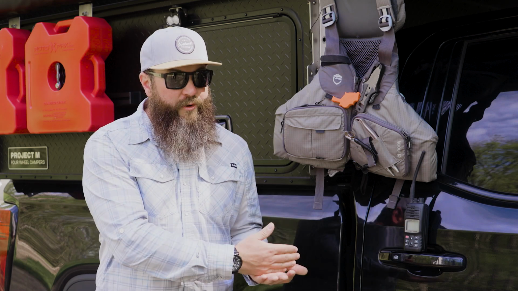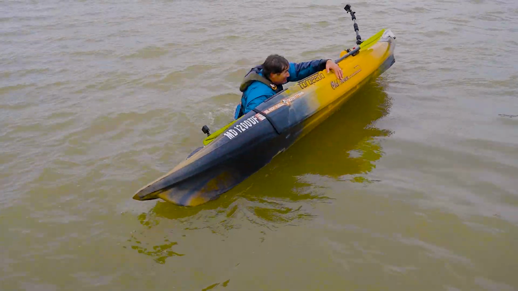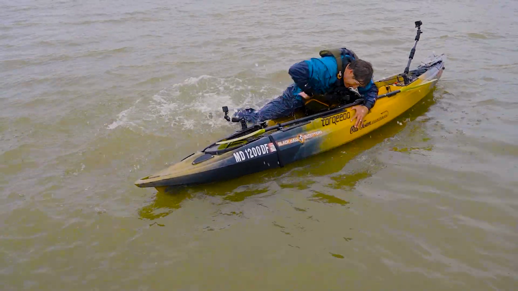So I'm going to go through a couple of things that I like to keep on my life jacket, on my person, in case something happens, because I always plan to get wet. You never know what's going to happen. You obviously don't want to flip your kayak, but it could happen and you need to be prepared for that moment. So to start with, having a properly fitted life jacket is super key to helping you get back to your boat quickly and get back in it.